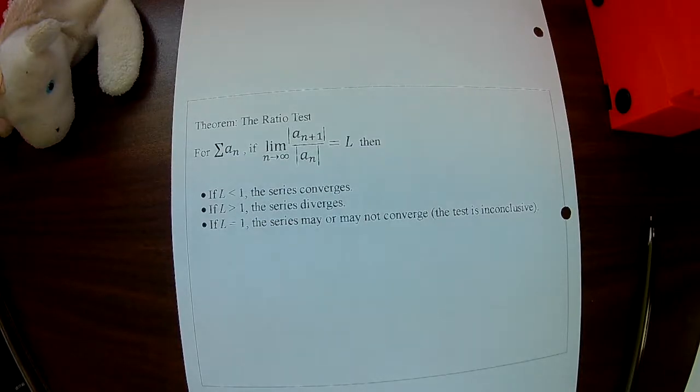But for a series, if the limit as n approaches infinity of a sub n plus 1 over a sub n is equal to L, then if L is less than 1, the series converges. If L is greater than 1, the series diverges. If L equals 1, the series may or may not converge.